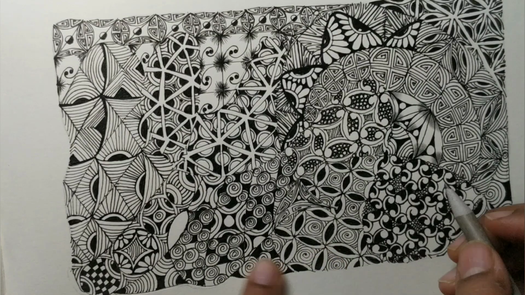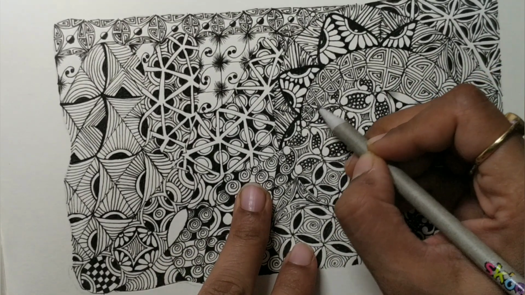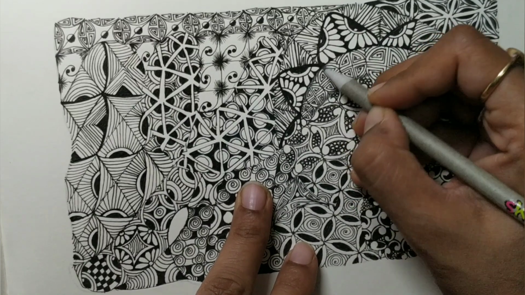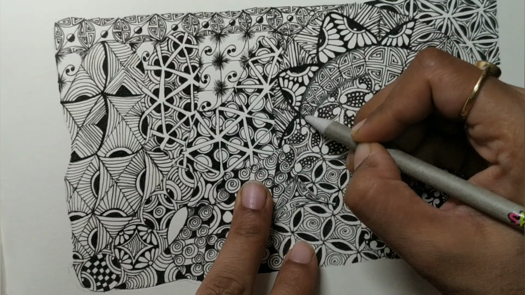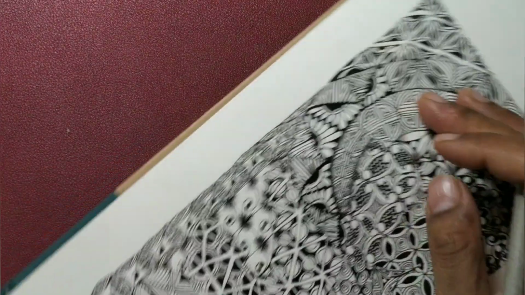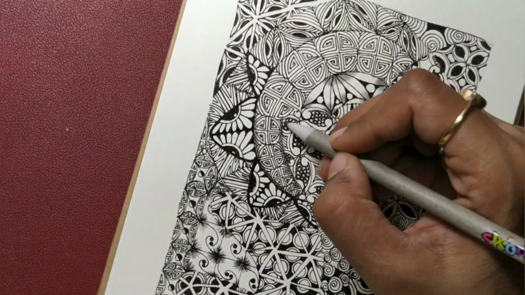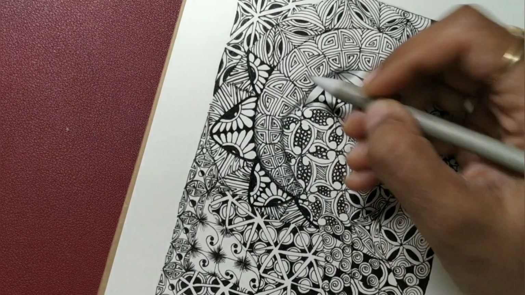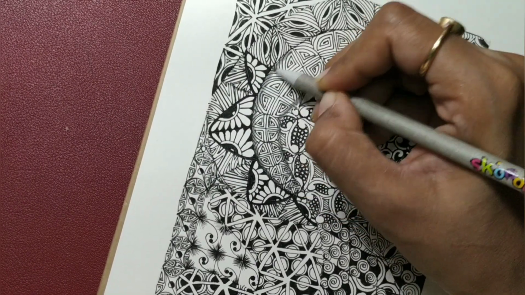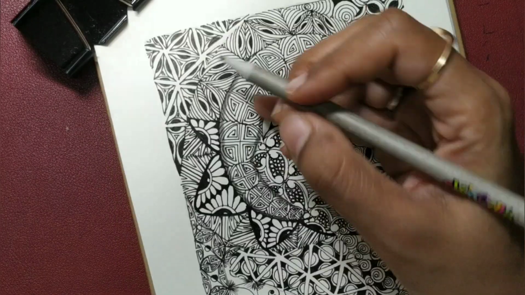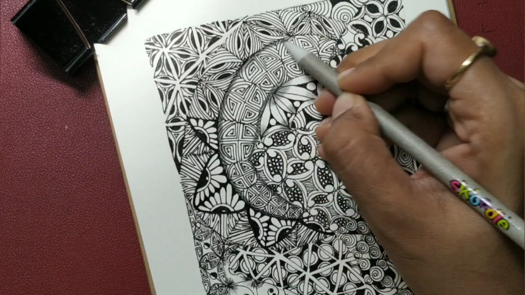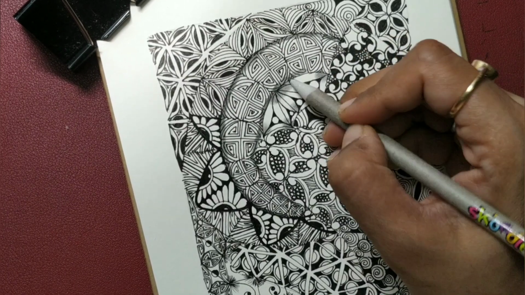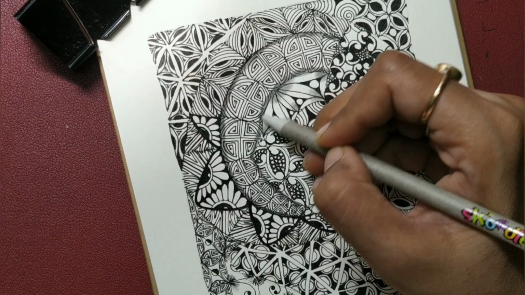Now let's move on to the next. So I'm going to add some graphite here. You can also add some in the center, so it is up to you, how do you want to shade this fragment, right?